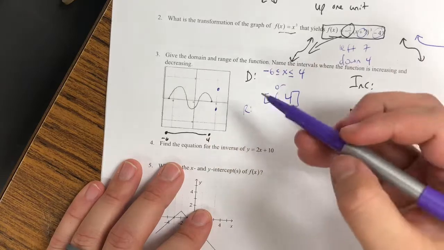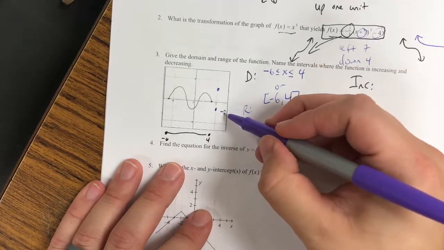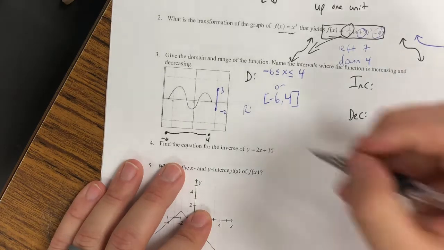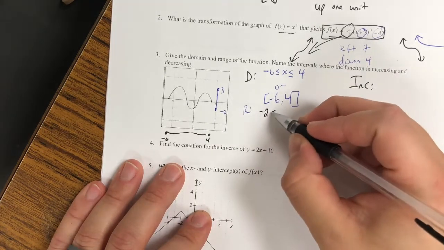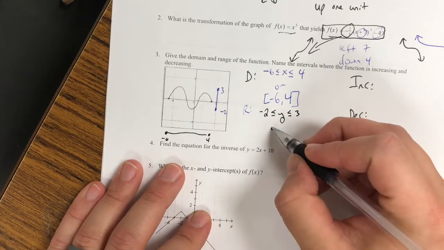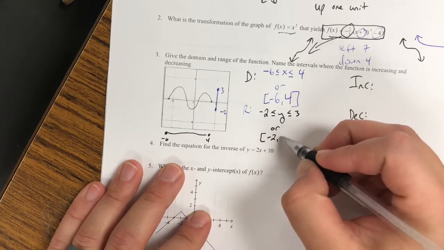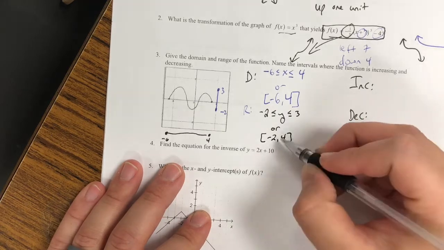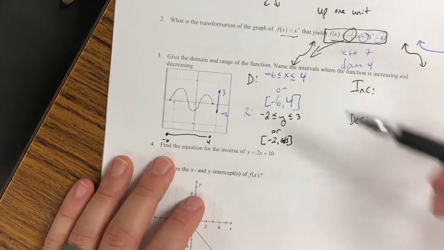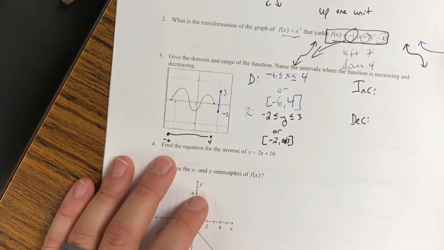This graph's a little hard to see, but I'm gonna say this is a -2, and I'm gonna say that is a 3. So the range would be all the y values that exist from -2 to 3, or you could write it as [-2, 3] using hard brackets to denote that you touch the points because these are closed circles.